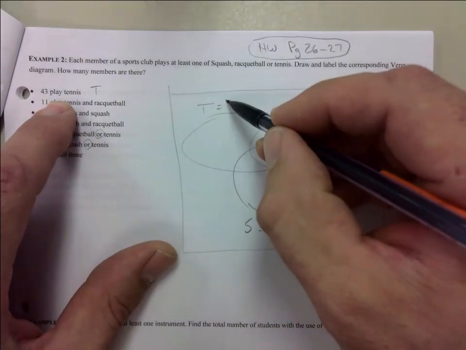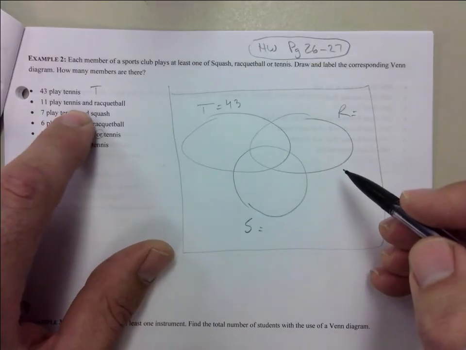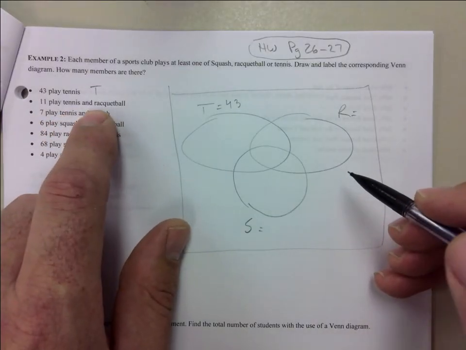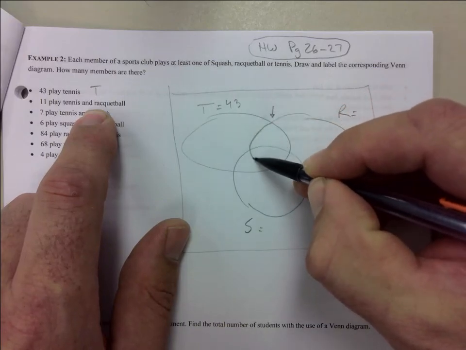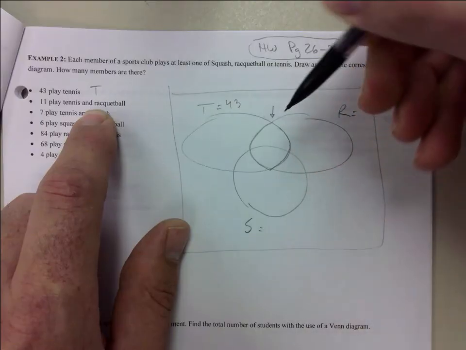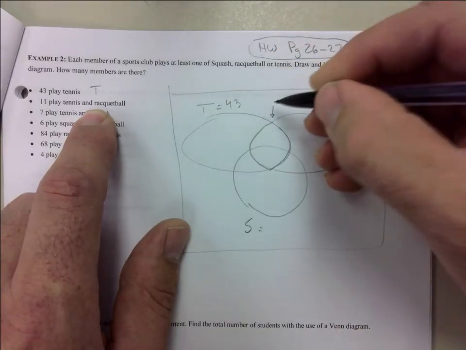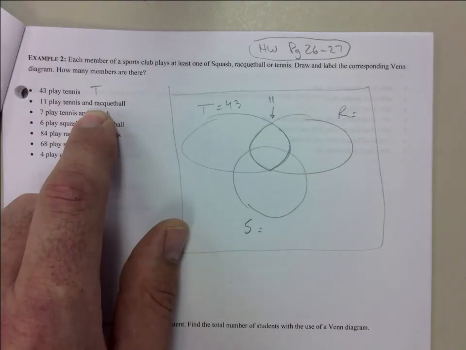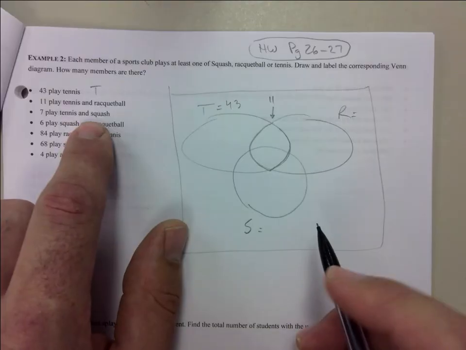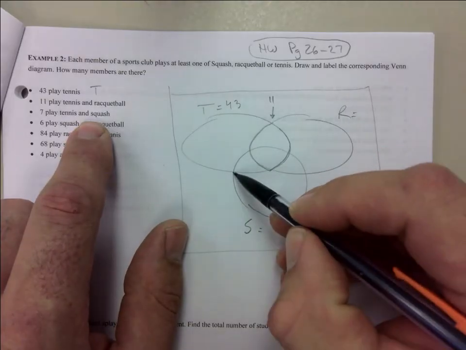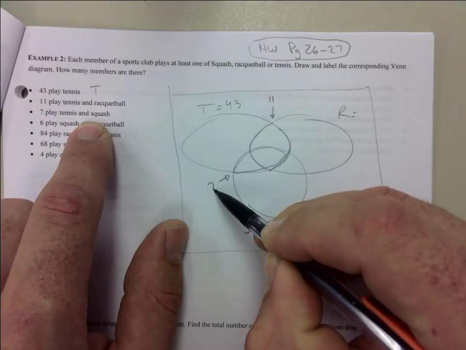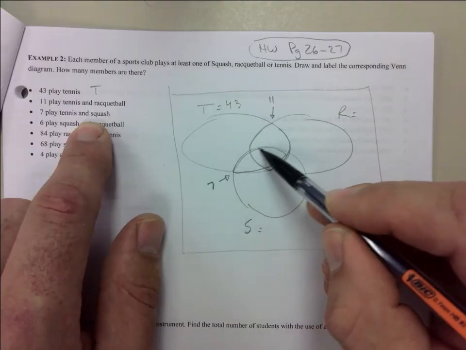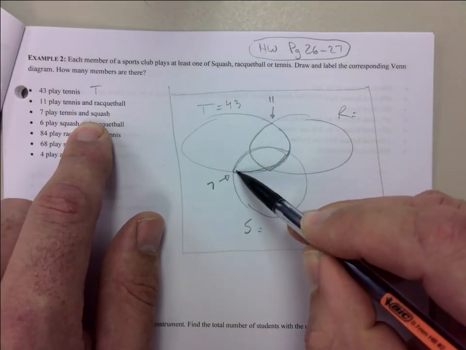Okay, so tennis is 43. 11 are tennis and racquetball. This is important, okay? So this section right here, you're not going to put the number in, because it gets too messy. You put it out here. That is the important thing for today, okay? That's going to carry on with us. 7 play tennis and squash, so that would be in this intersection right here. So this should be 7 out here, okay? We're referring to this little section.